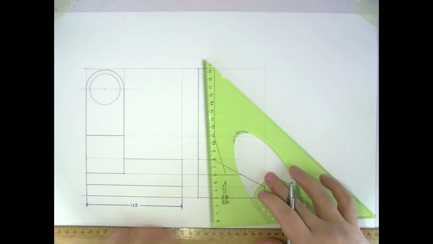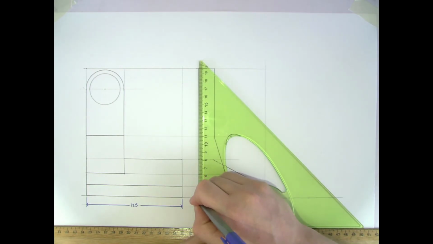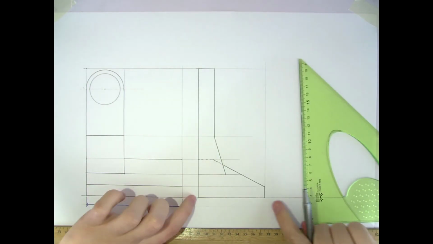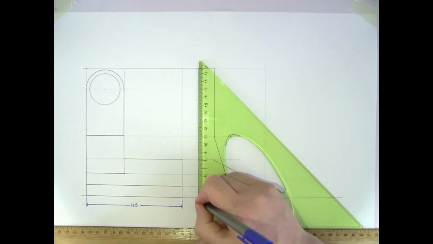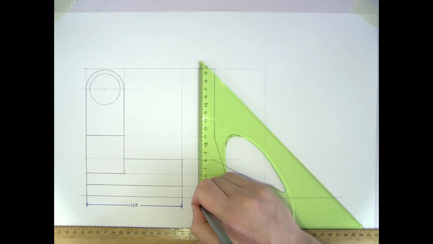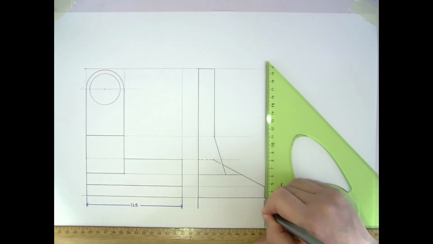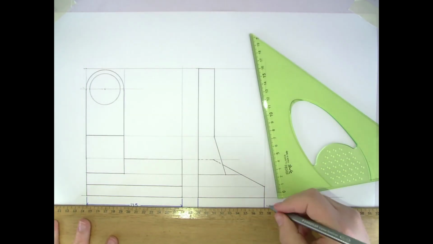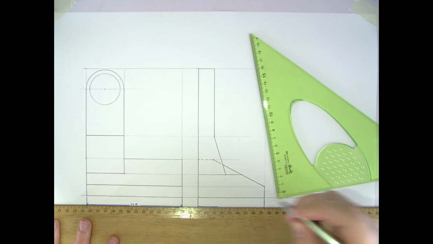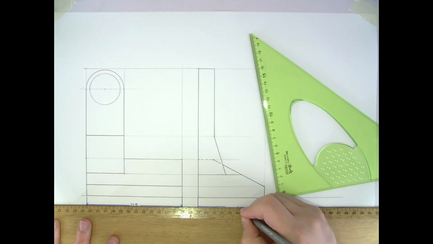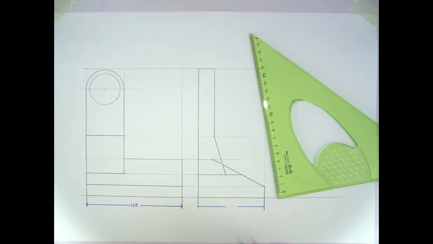You can do the same thing for here down at the bottom. So we're going to find the distance between here and here. Extend this line down, just don't have it touching the object. Here and here. Leave a gap towards the middle, and we can write a number here of 85.